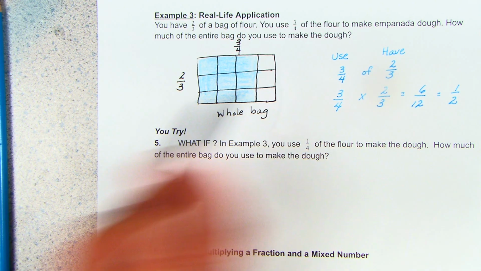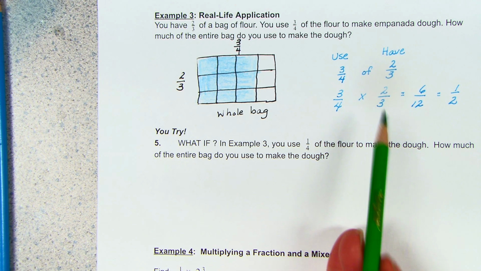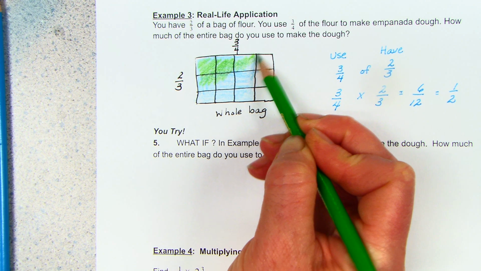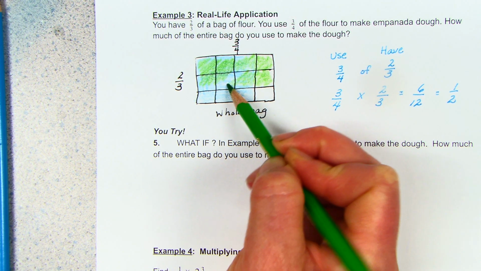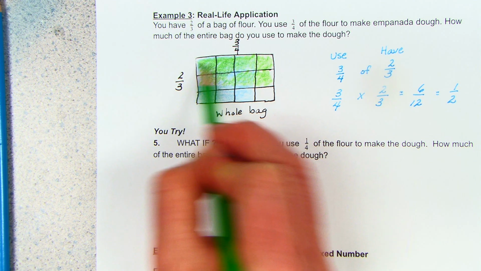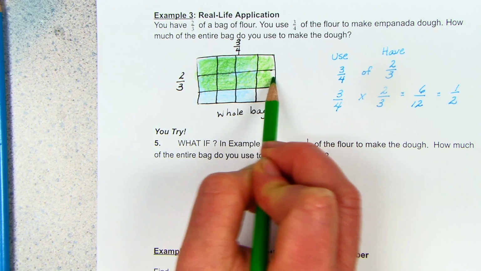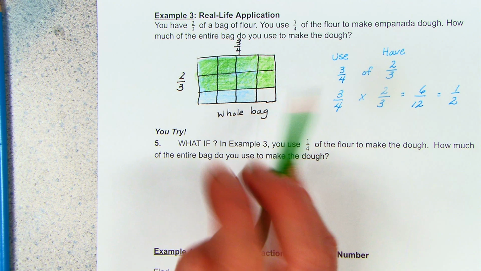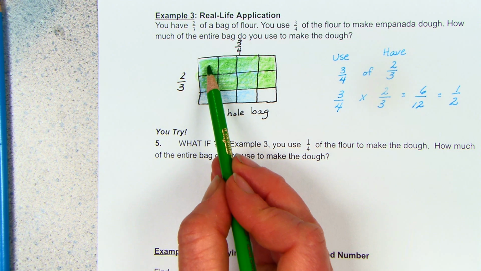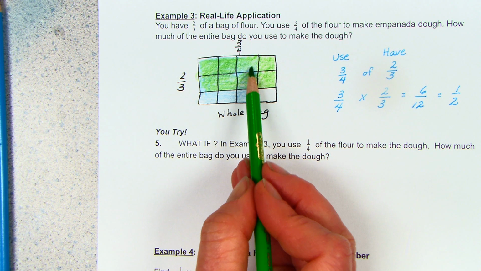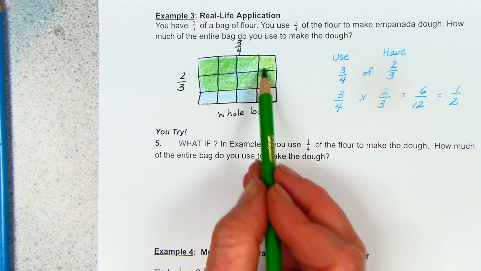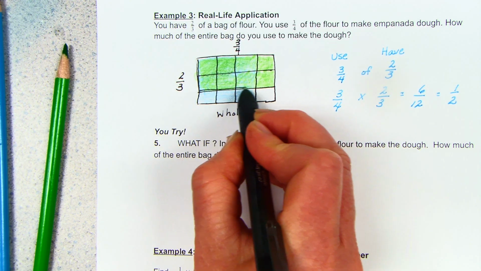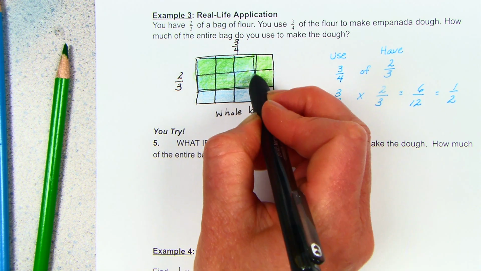Okay. Now we'll put the words with it so it fits our story better. So we have 2/3 of a bag of flour is this green amount. So there's a whole bag, 2/3 of it is green. That's how much is left in there. And then we're going to use 3/4 of that 2/3. So you can see here's 1/4, 2/4, 3/4 of the 2/3. So this part that is double shaded is your answer.